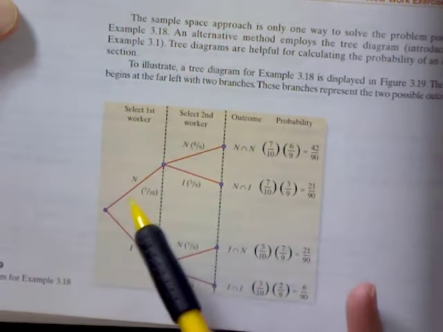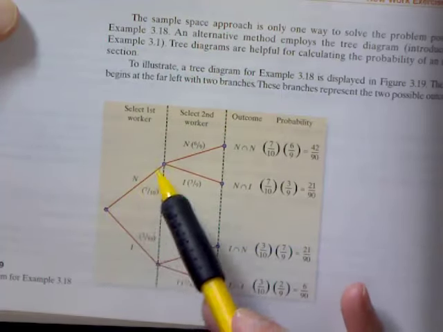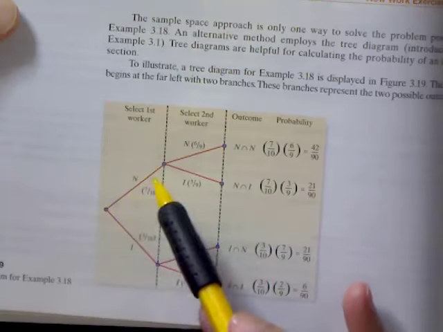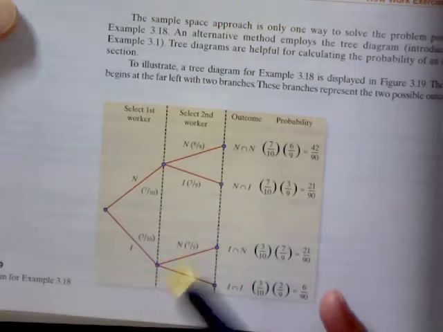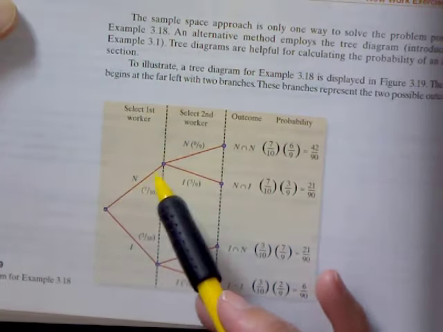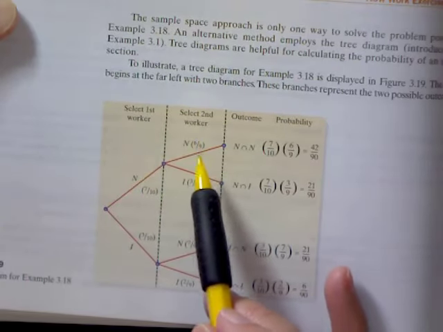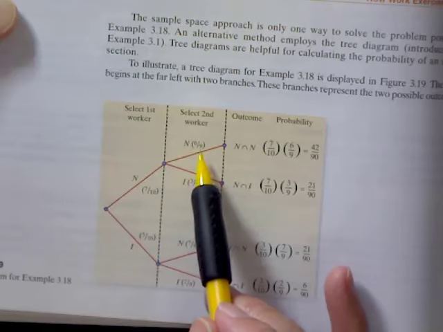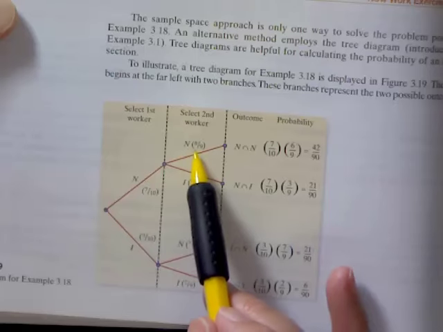So if you draw a tree diagram, if you select the first worker, there's a 70% chance that they don't give illegal deductions and a 30% chance that they do. And now we have this second event occurring that's dependent on this first event. So if we select a second worker, well, now there's only 9 workers available.